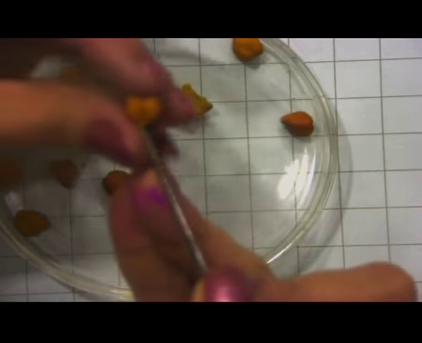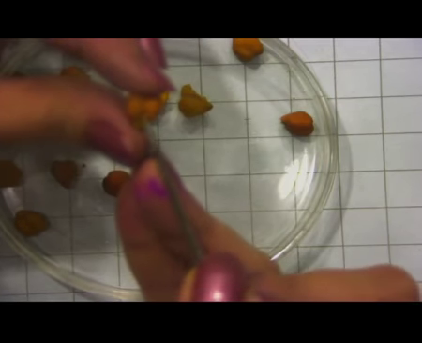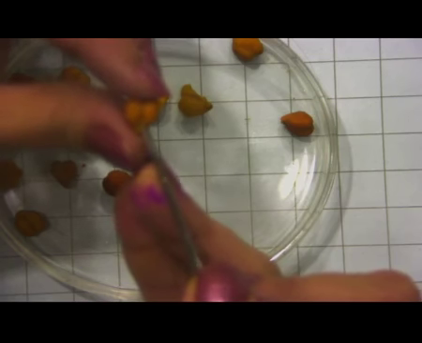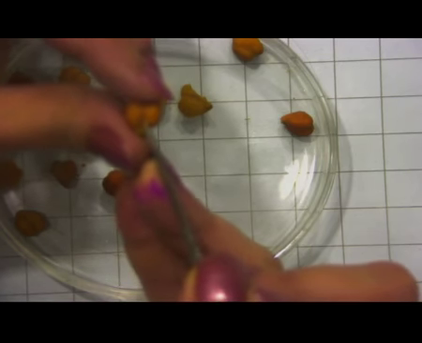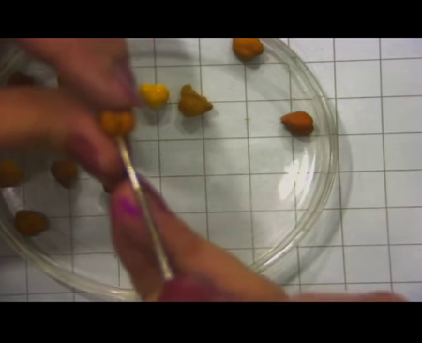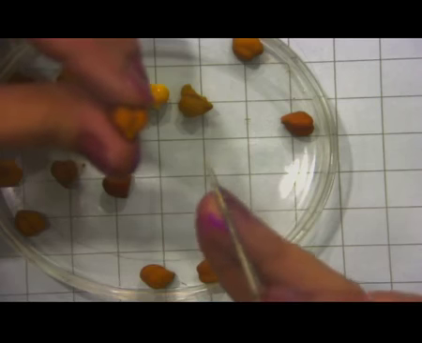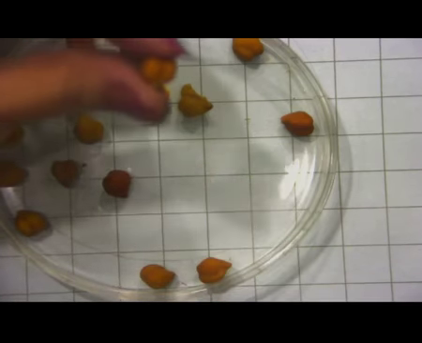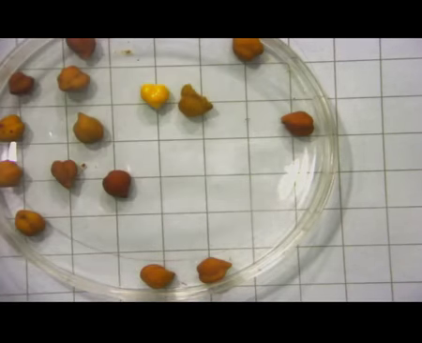We can see a mark over here. This mark is the hilum. This is the point of attachment of the seed to the fruit, and there is a pore like structure. This structure is the micropyle. This was the opening from where the pollen tube entered into the ovule.